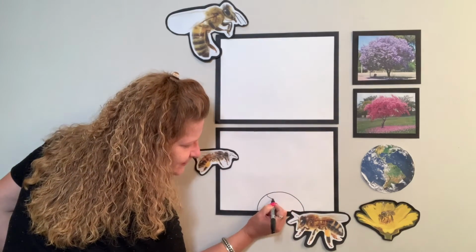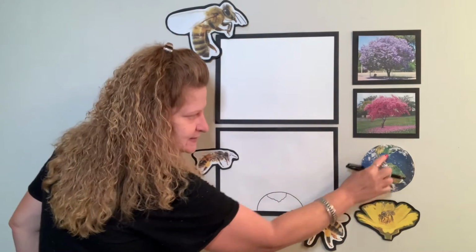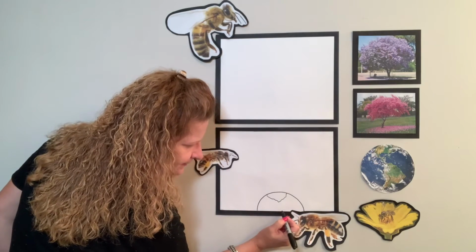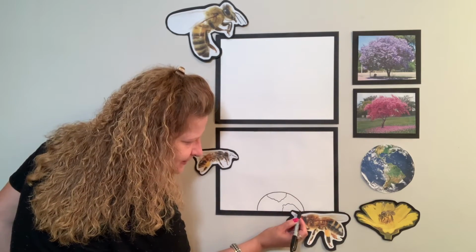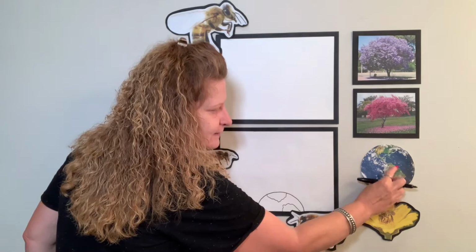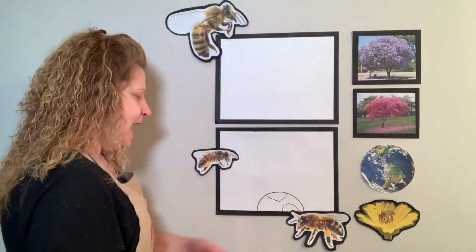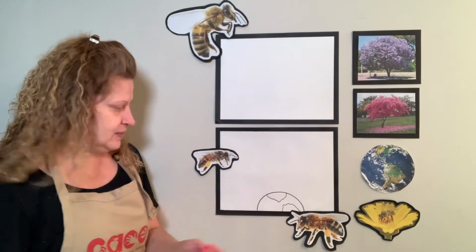So, we're going to make some wavy lines. And so this is like the top part here. And then kind of off to the side, we're going to make another wavy line. And that's kind of the part of the land on this side. And so, we start out with our Earth.